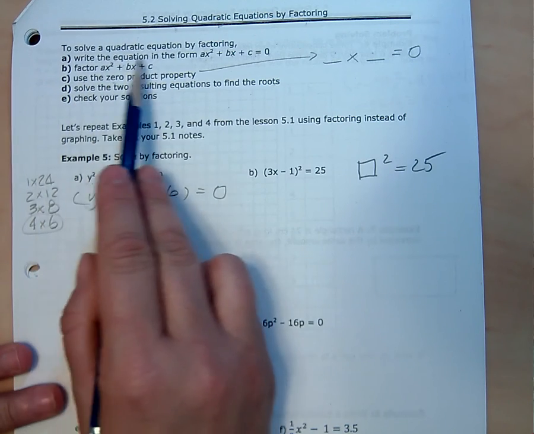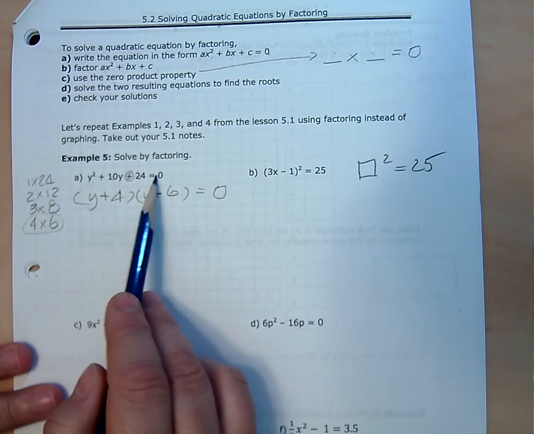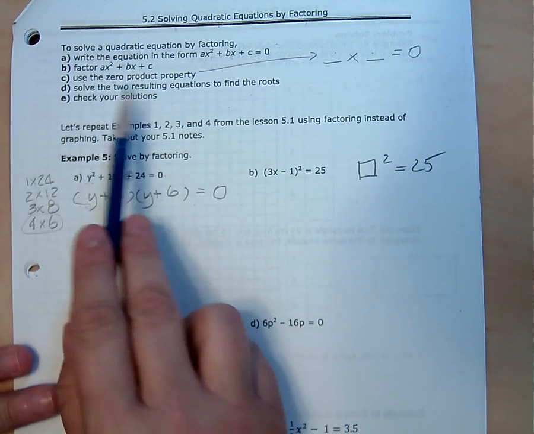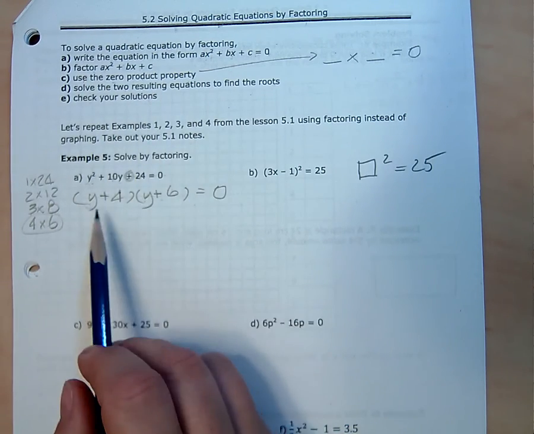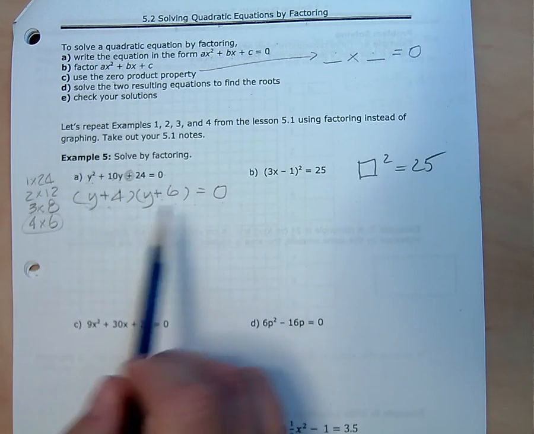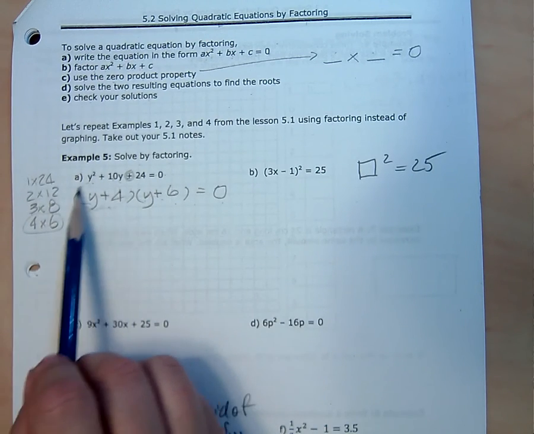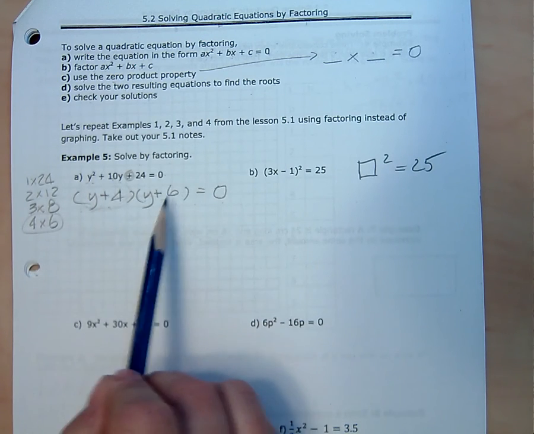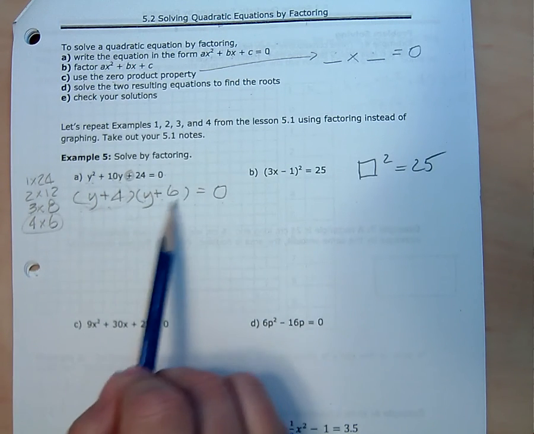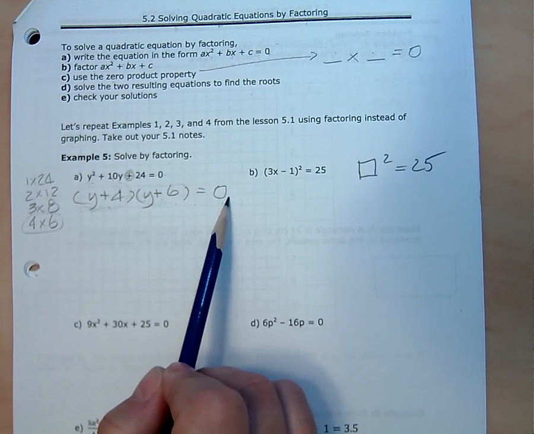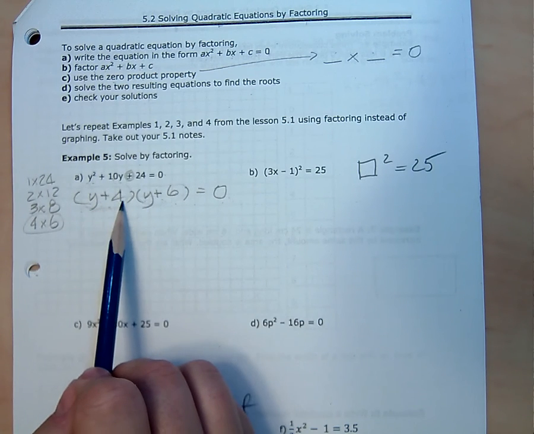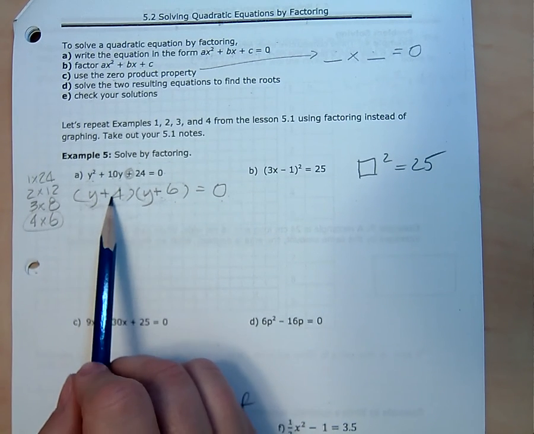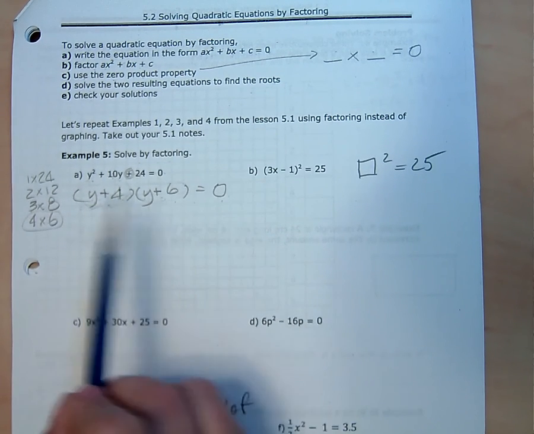Now we're at this part C. We have our equation in descending form. We didn't have to rearrange it. We factored it, and now we use the zero product property. If this times this equals 0, then the stuff in this bracket better equal 0, since 0 times anything is 0, or the stuff in this set of brackets is going to equal 0. What makes this equal 0? You might be able to just see that negative 4 plus 4 is 0, so y is negative 4 here.